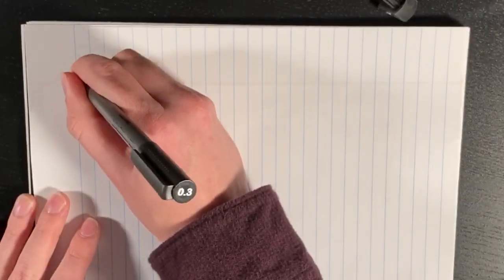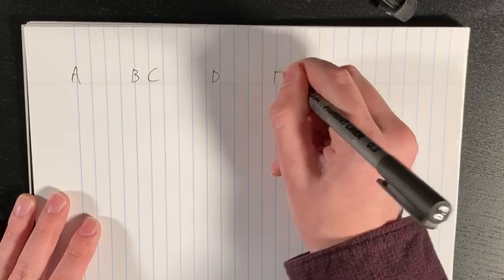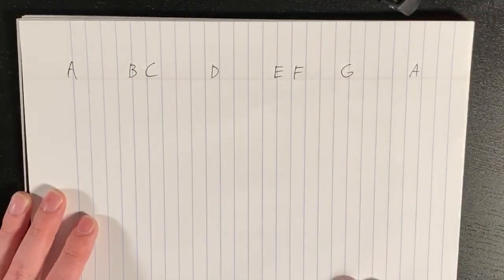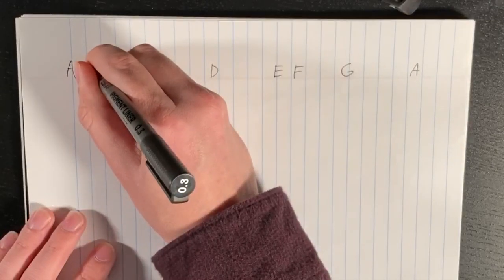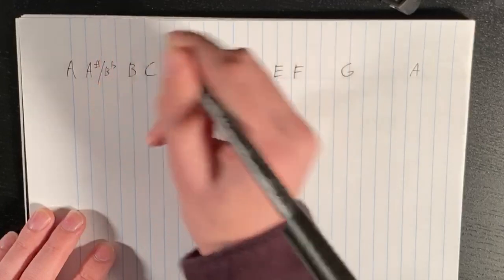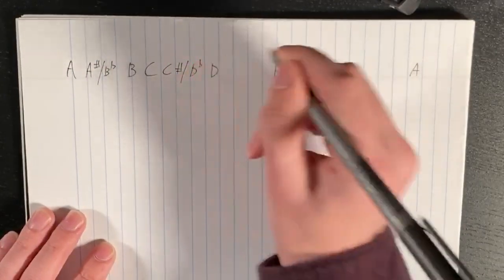Now in music, our musical alphabet takes the notes A through G, so I'm just gonna write out these letters: A, B, C, D, E, F, and G, and these correspond to the white keys on a piano. Now the black keys are the notes in between some of these notes, and not every note has a note in between. Between A and B, we have A sharp or B flat. It's the same note but a different name depending on which scale we're in.